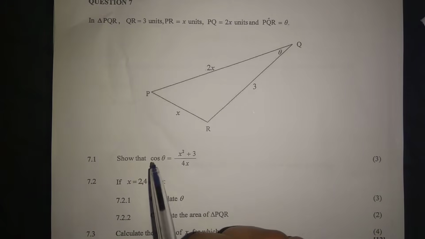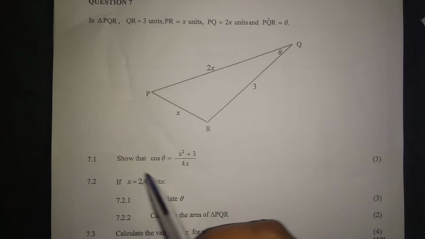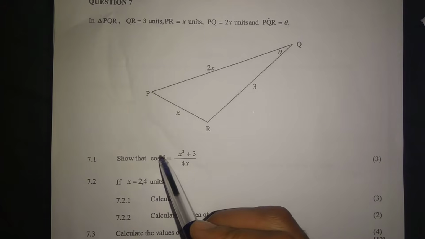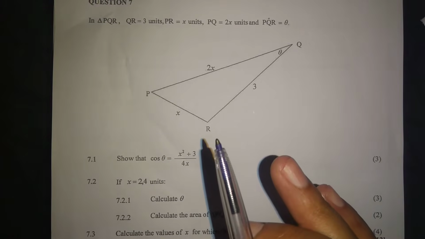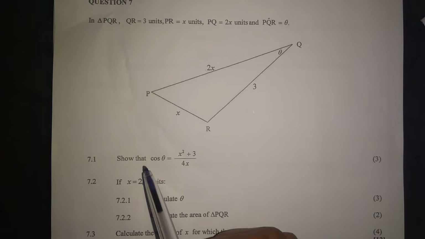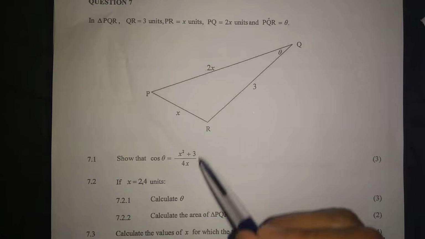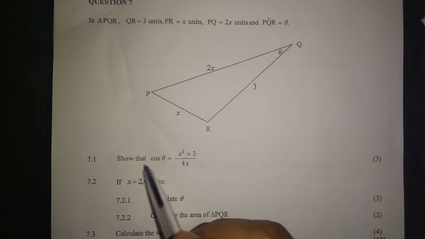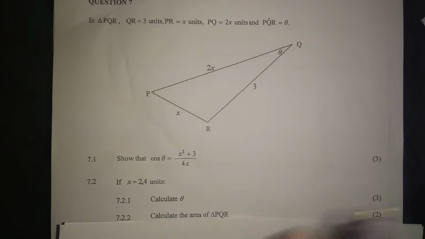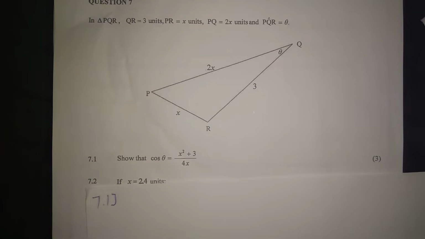7.1, show that cos theta is equal to this. So in order to answer this question, they give us the trigonometric ratio, cos theta, with this expression. So it means we must use the cosine rule in order to derive this equation, or to show that the trigonometric ratio is equal to this expression. So 7.1, we're going to use the cosine rule for this question.